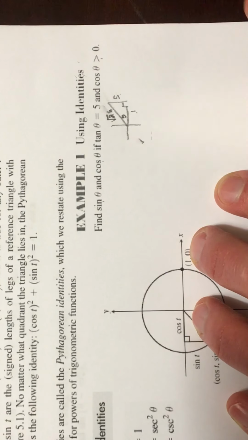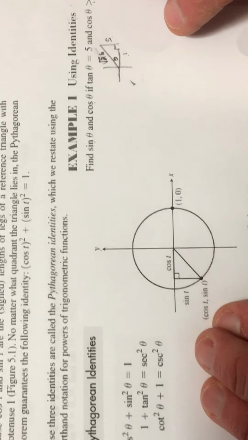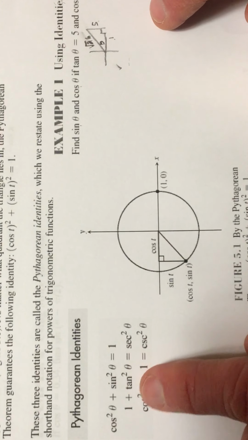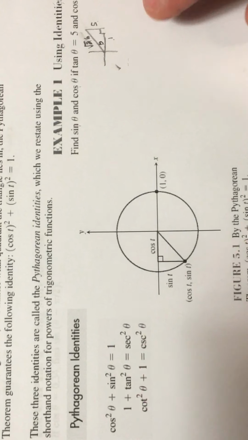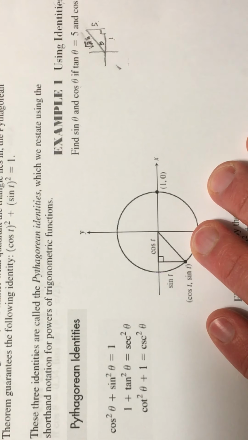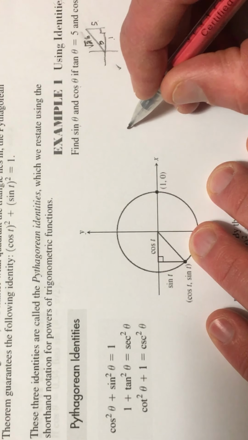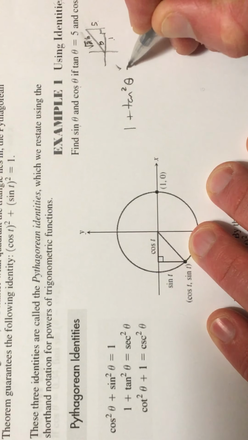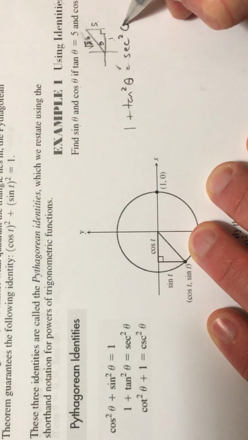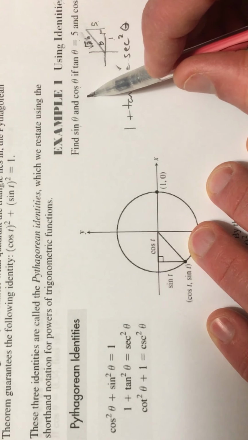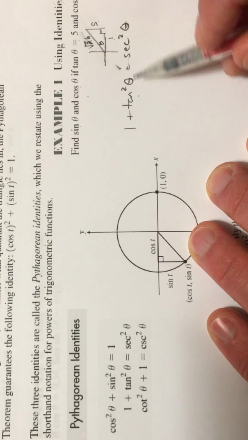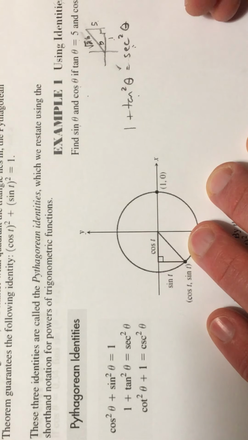They want us to use not reference triangles, but the Pythagorean identities here. You can see this second one, 1 plus tangent squared equals secant squared. What I'm going to do is I will write the formula I'm using. Why am I using this formula? Well, I'm given a tangent, and I need to find cosine. So if I plug the tangent in here, cosine is the reciprocal to secant, so I'll be able to grab that value.